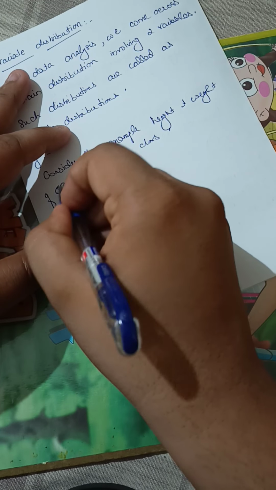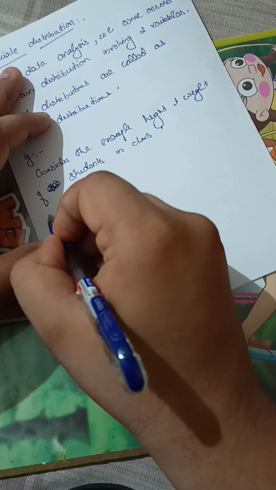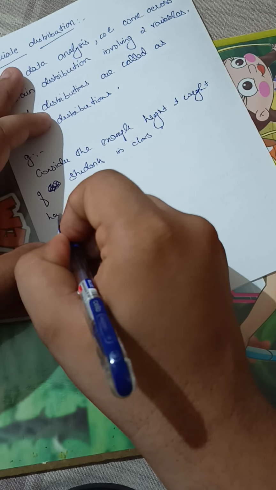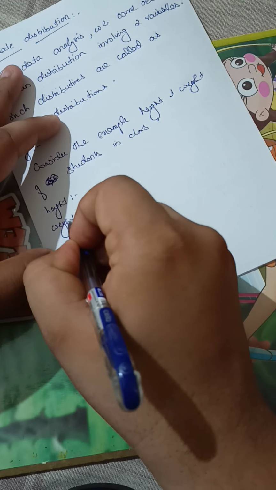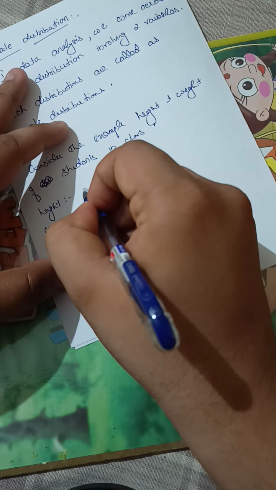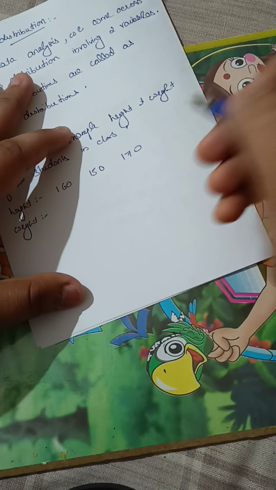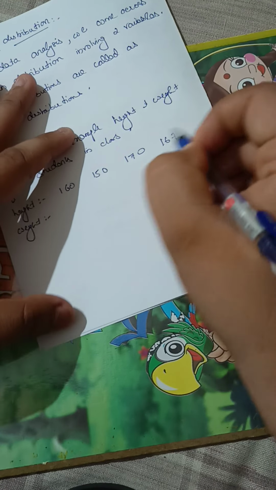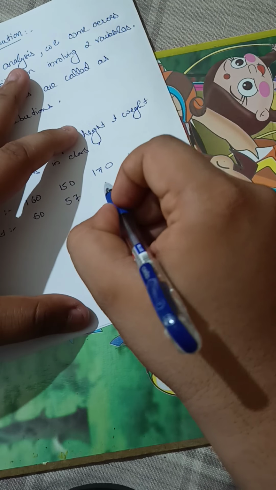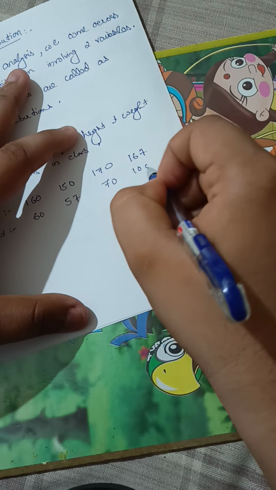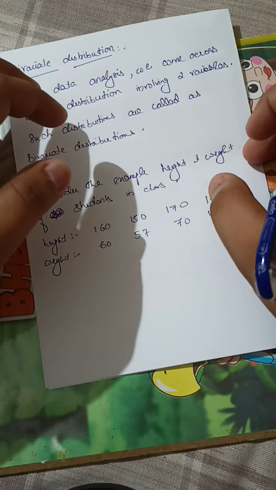It will be in this manner: height, weight. Height will be 160, 150, 170, 167, and correspondingly weight 60, 57, 70, 100, something like this. This is an example of a bivariate data.